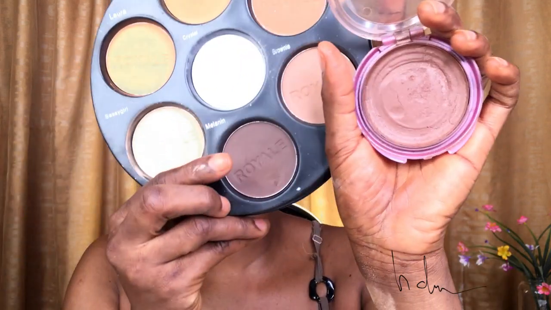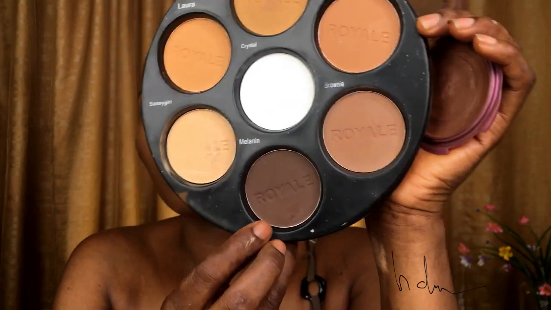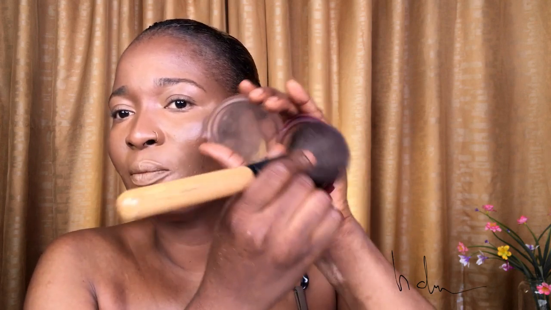So guys, I'm going to be showing you how to powder contour and powder bronzing. I'm going to be applying this CoverGirl Queen bronzer. So I'm using this one for my bronzer and I'm going to be using this powder for my contouring, from Royal Makeup. So to bronze up the perimeters of my face, I'm running my brush through the bronzing powder from CoverGirl. So I'm just going to apply that like so.